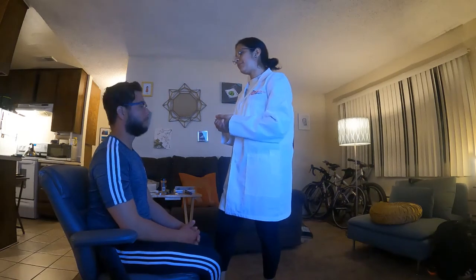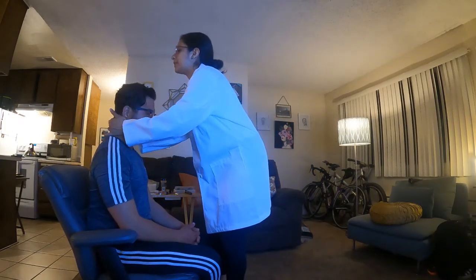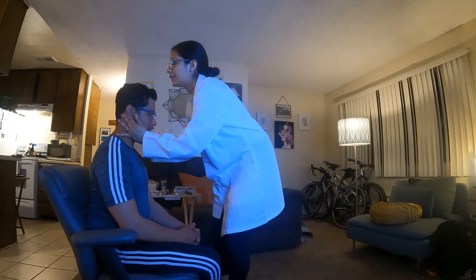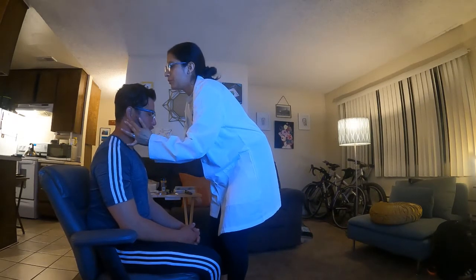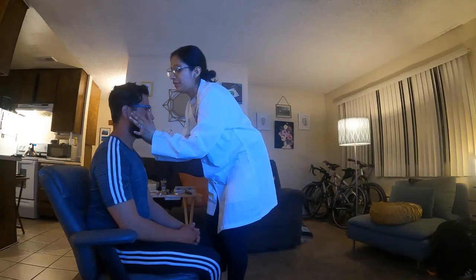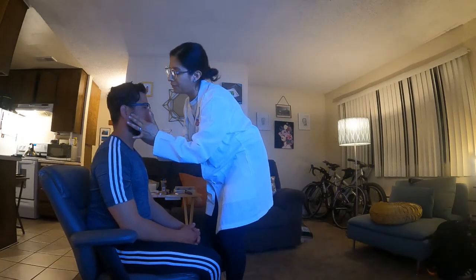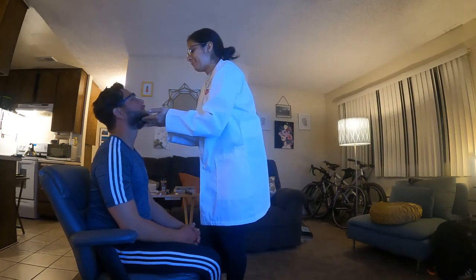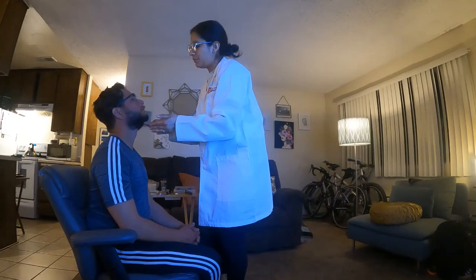Now I'm going to proceed and palpate your lymph nodes, okay? I'm going to see if there are any lymph nodes that are inflamed, or let me know if you feel any pain, okay? I'm going to palpate in the back for the occipital lymph nodes, and then the posterior auricular and the auricular, and then the submandibular and the submental.